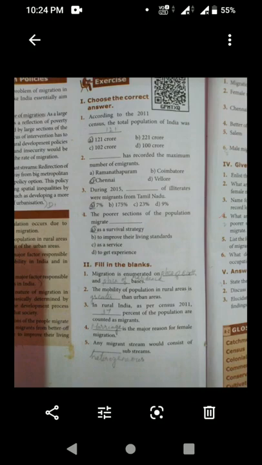Second, dash has recorded the maximum number of emigrants. Option C, Chennai. Third, during 2015, dash of illiterate migrants from Tamil Nadu. Option A, 7%. Fourth question, the poorer section of the population migrate dash. Option A, as a survival strategy.